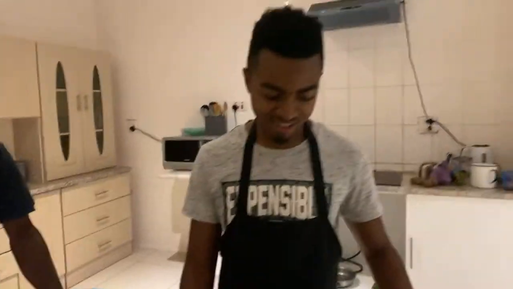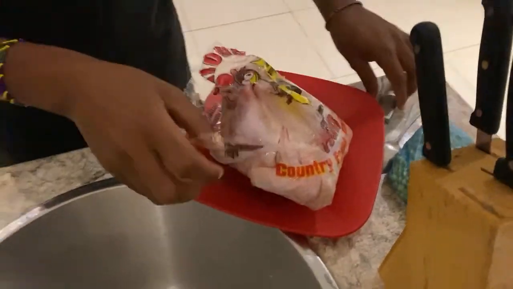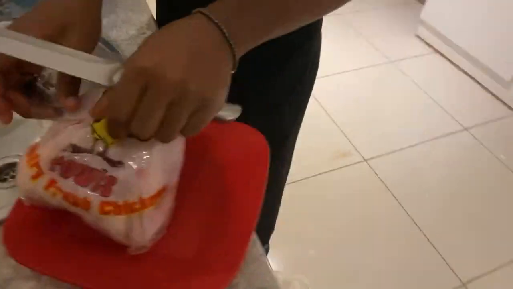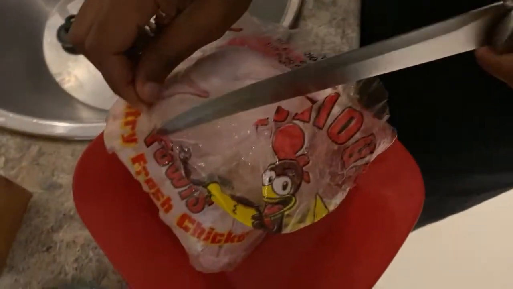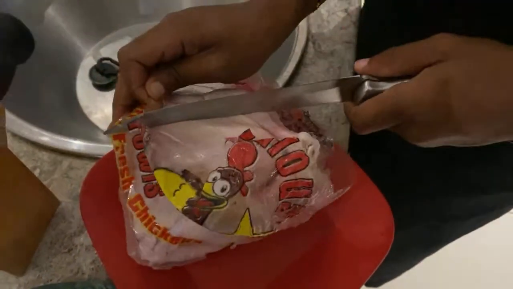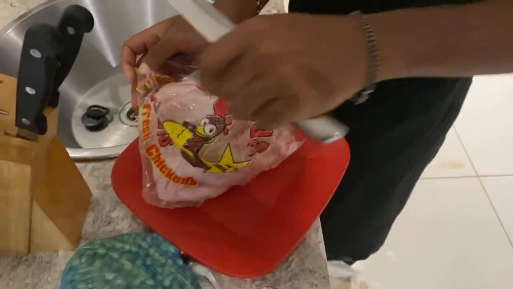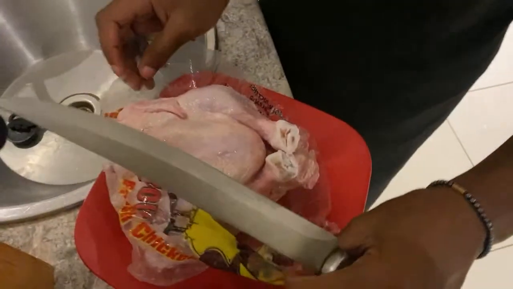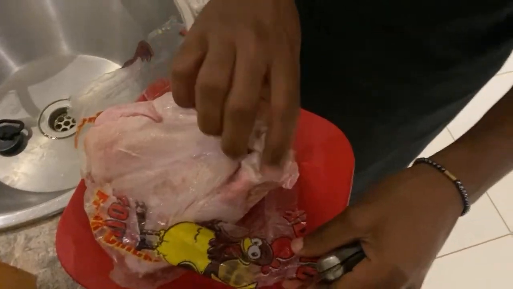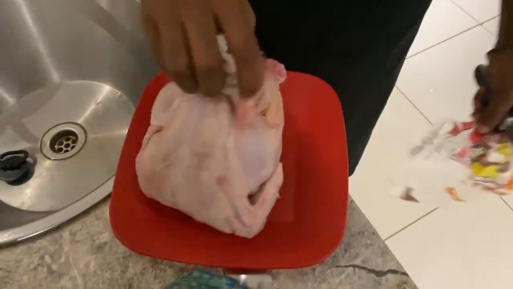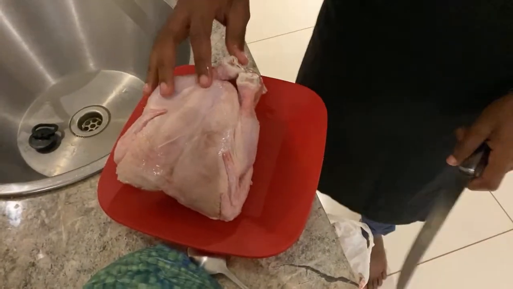We have to do a sit-down video of learning a local language. So this is how you get the cuckoo. You get it as a whole, so we're going to cut this bad boy up, just a little bit, because we're not going to eat this much chicken.